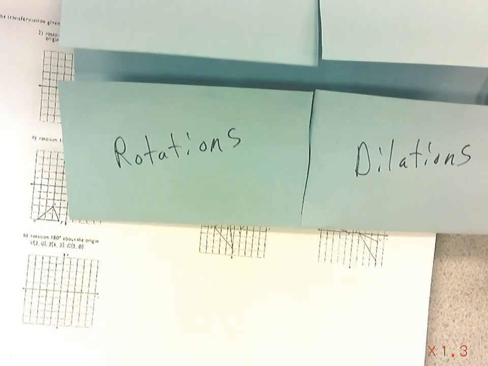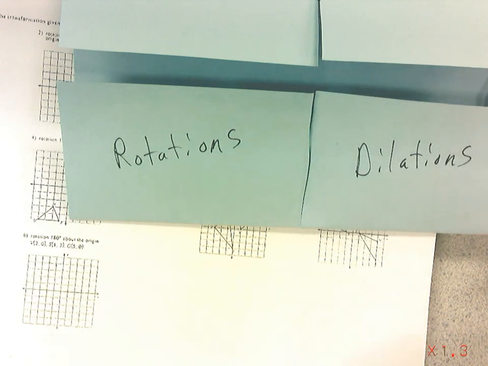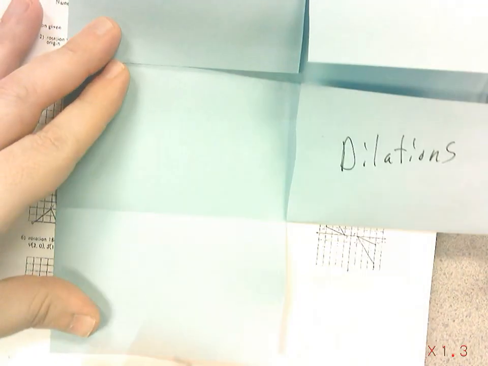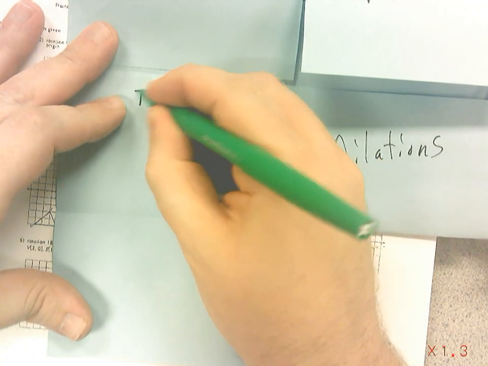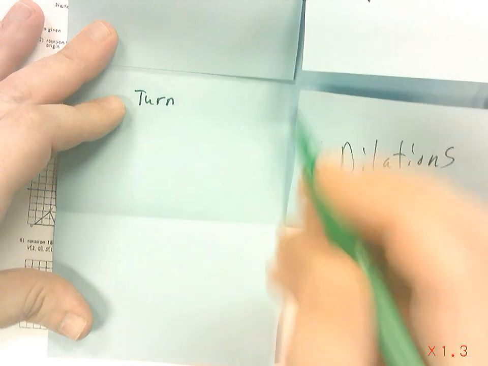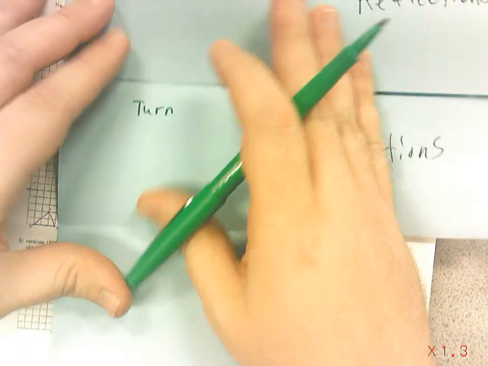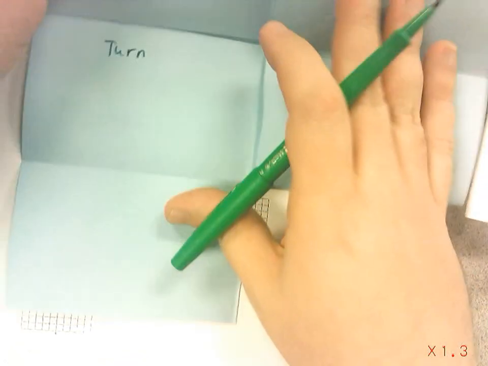Okay, so rotations. If you think about rotations, you think about things that rotate. The other word that we would use for rotations would be to turn. So we are going to be turning our shapes around our coordinate plane and stuff like that. So an example, just a quick one.